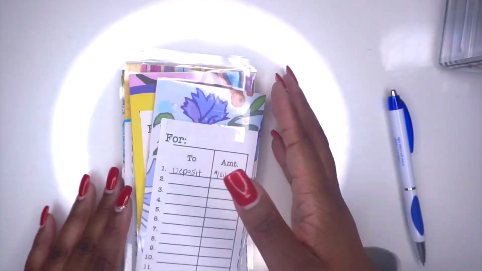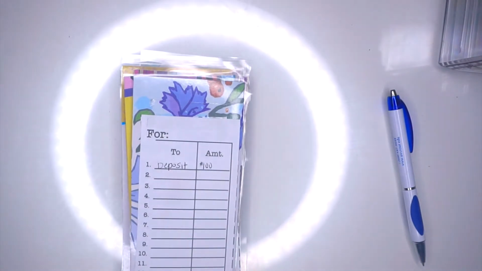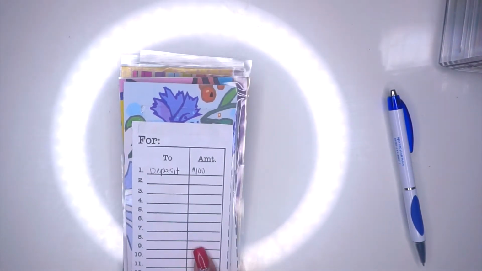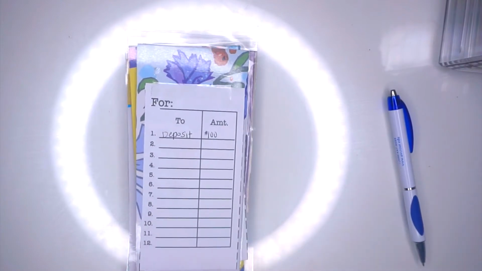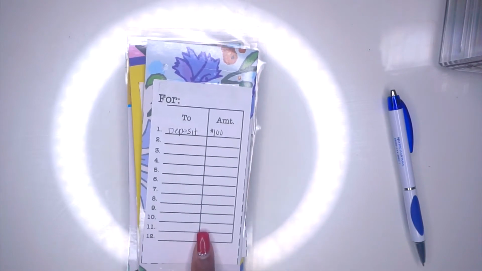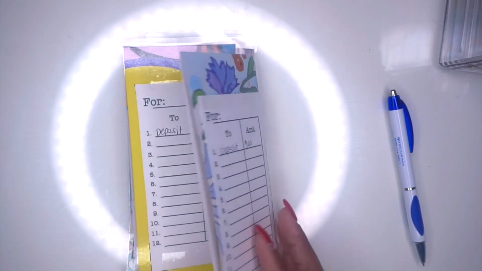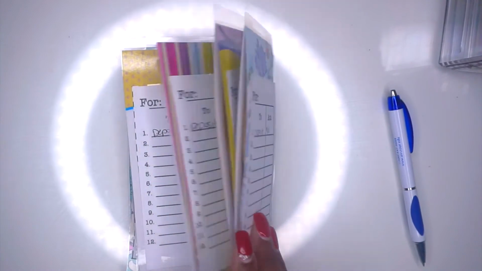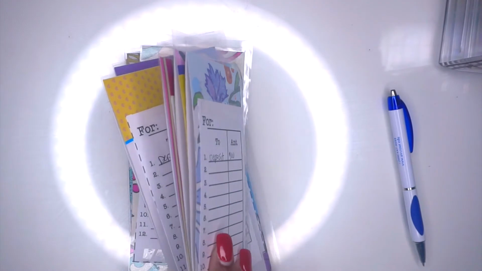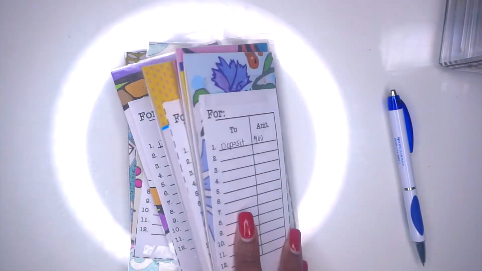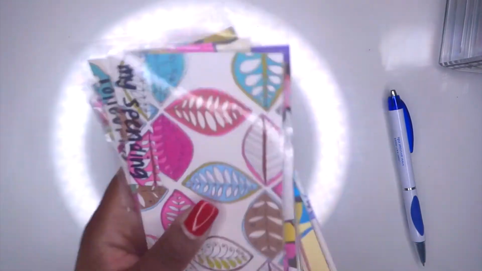All right, so we stuffed our cash envelopes and made sure that we recorded it on the back. If you guys are doing the cash envelope system, make sure that you get a little sheet. You can honestly create one for yourself if you don't have a printer or if you don't feel like going to the library or anything like that. Just print it off and make sure you keep track of where you're spending your money and how much you're spending, just because it's best to know how much money you have for each category and keep track of where your money is going.